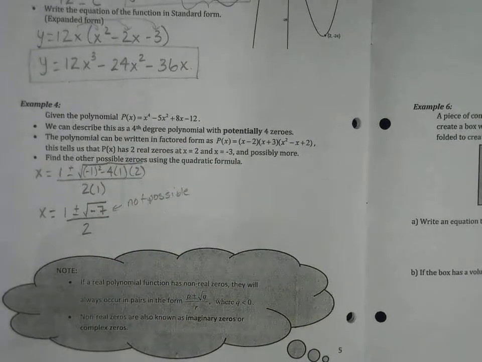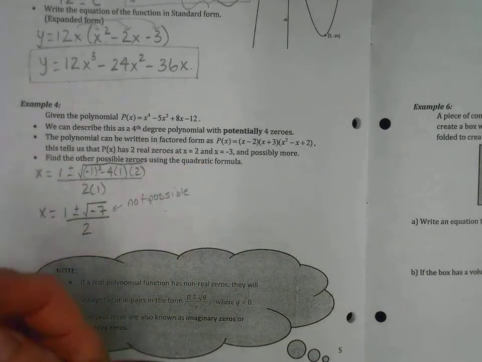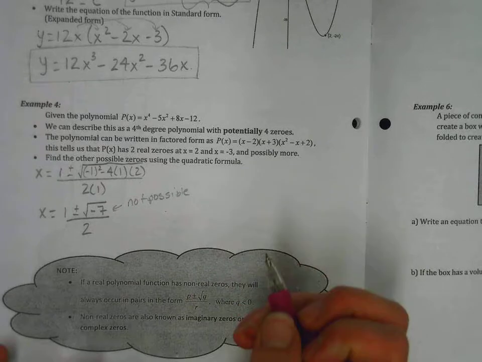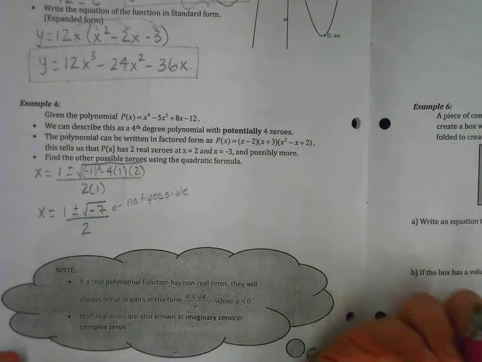So even though this is a 4th degree polynomial that would potentially have 4 x-intercepts or 4 factors, it doesn't. It is only going to have 2 x-intercepts or 2 factors.